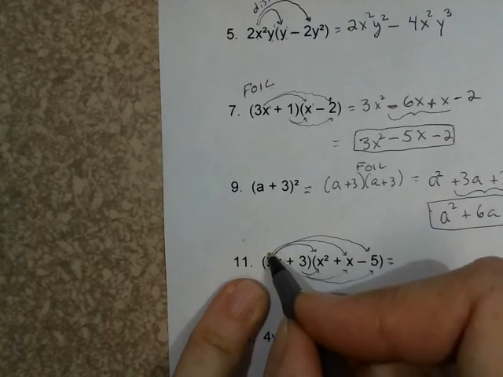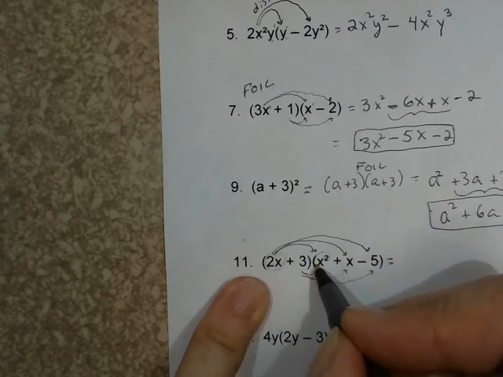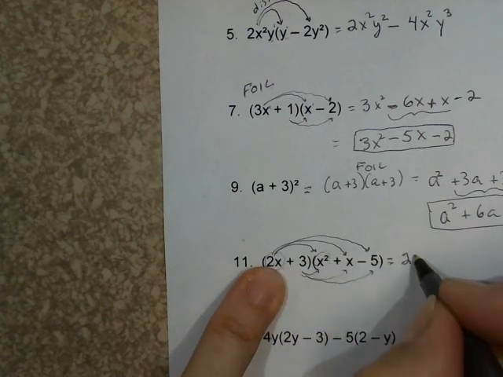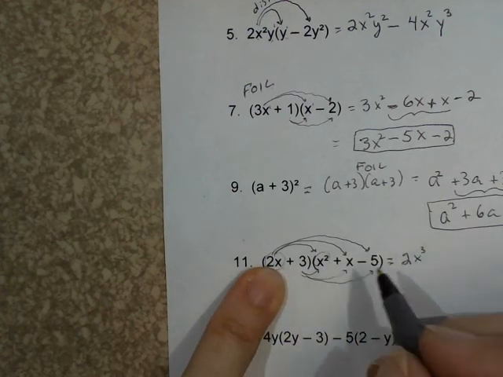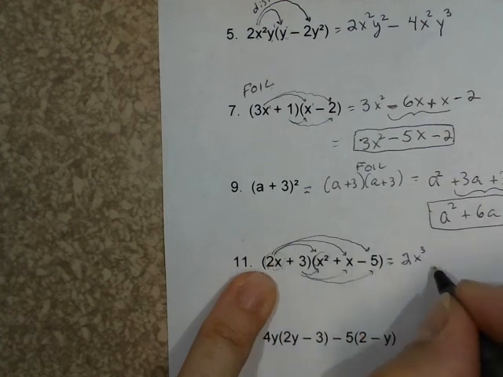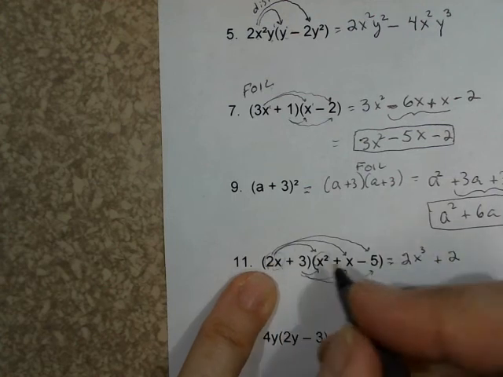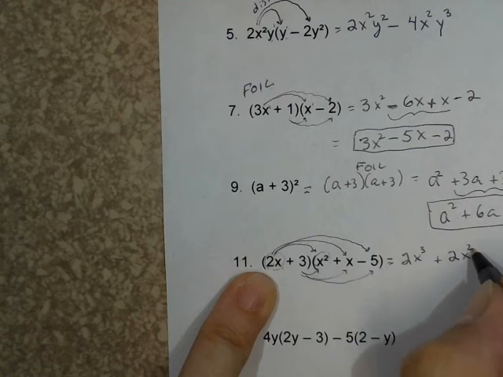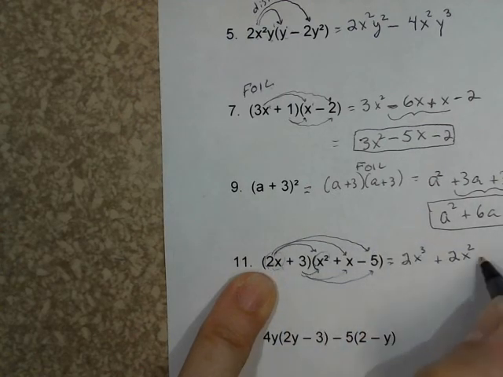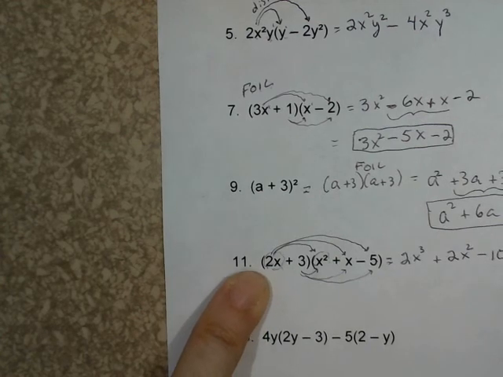So first of all, 2x times x squared. Well, the 2 stays a 2. X times x squared is x to the third. The next thing is we're going to multiply 2x times x, which is 2, and x times x is x squared. And now we're going to multiply 2x times negative 5. 2 times negative 5 is negative 10, and then we can't forget that x. Now that's the first part.